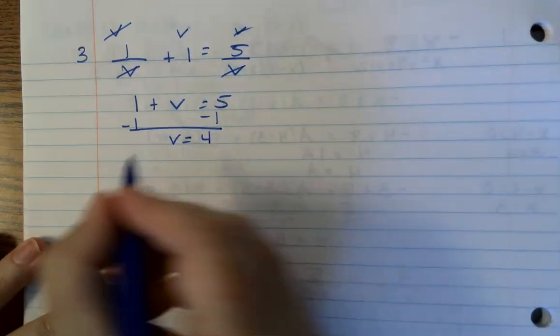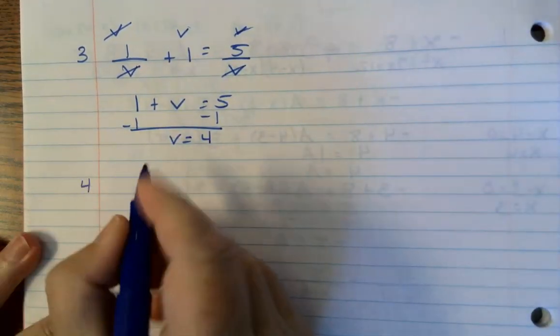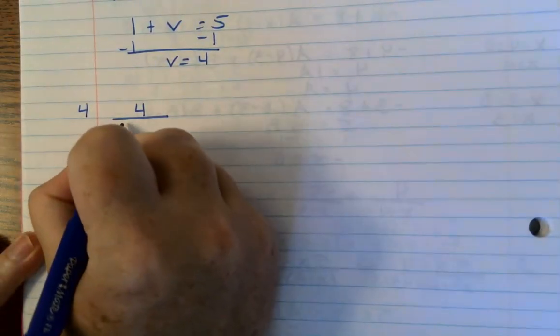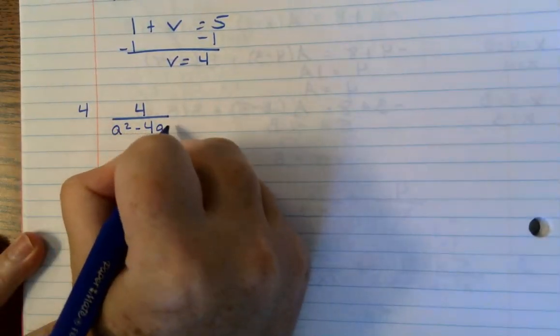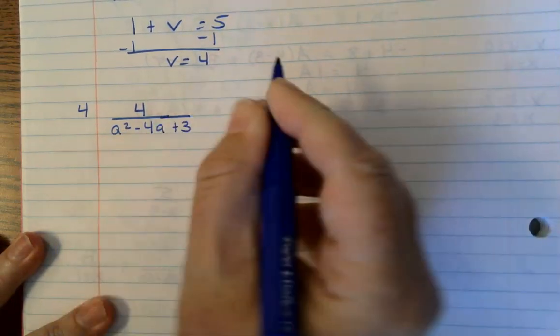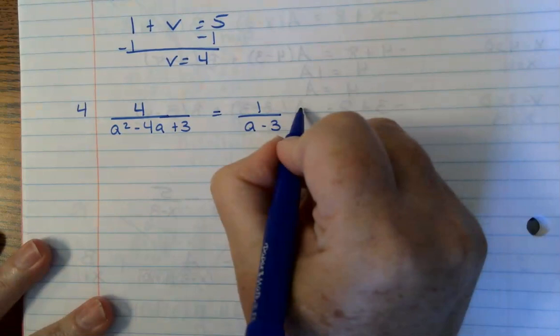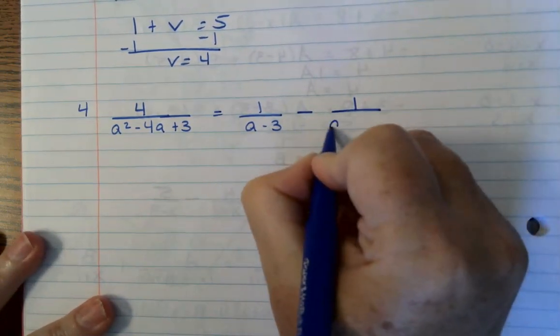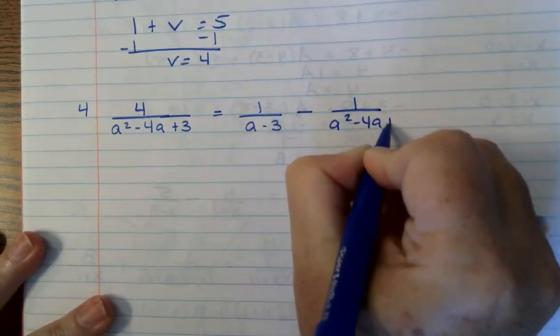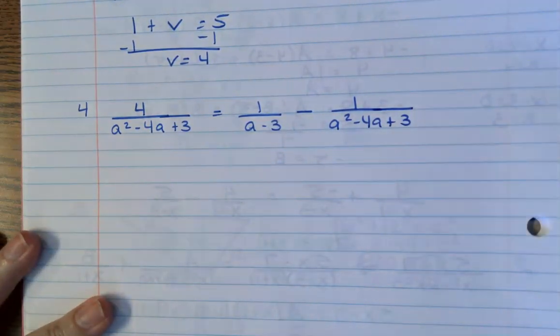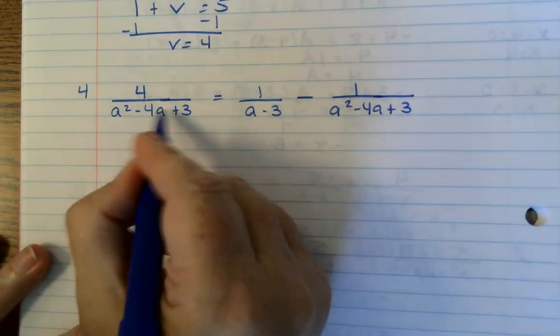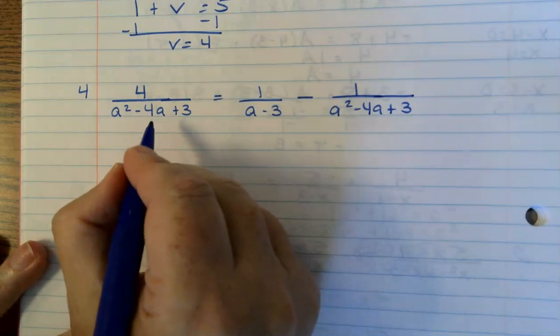Okay. Number 4, you get 4 over a squared minus 4a plus 3 equals 1 over a minus 3 minus 1 over a squared minus 4a plus 3. Okay, so first things first, we've got to factor.